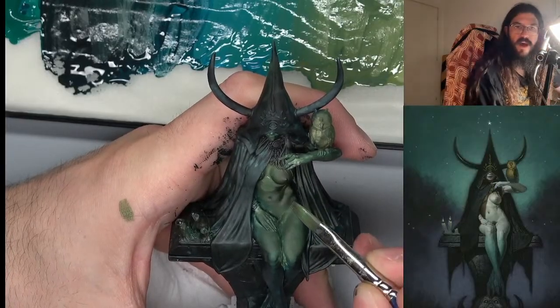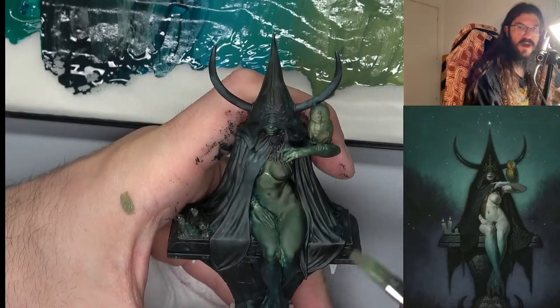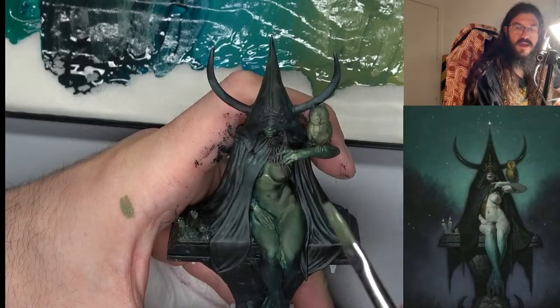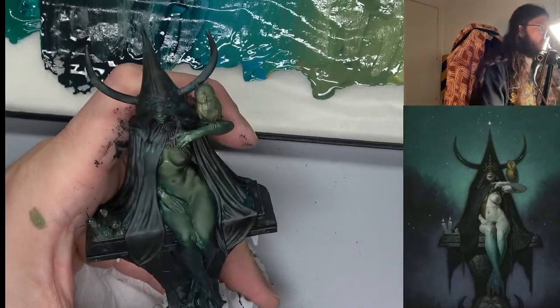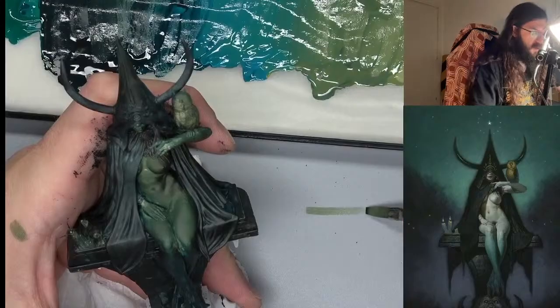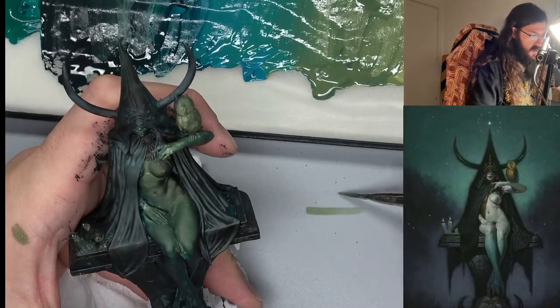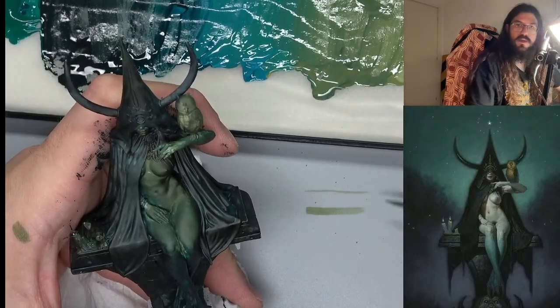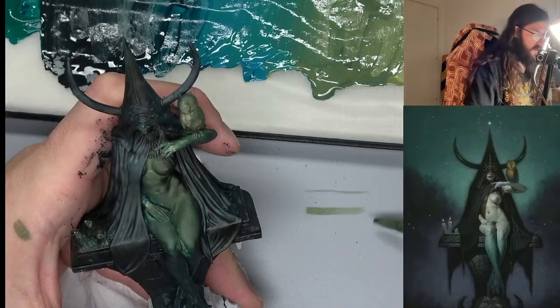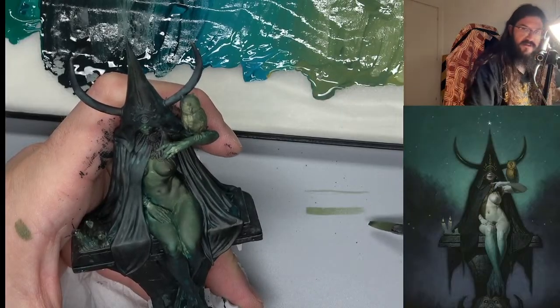So look now how I'm literally using the brush in two different ways. We can use this kind of brush in this way or in this way. So the same brush can produce two different kinds of brushstroke.